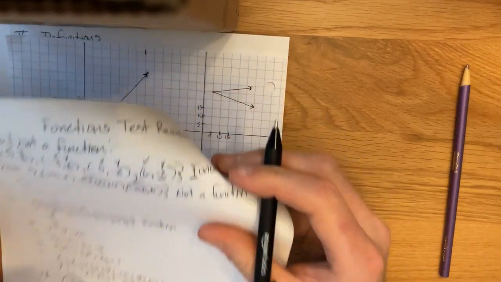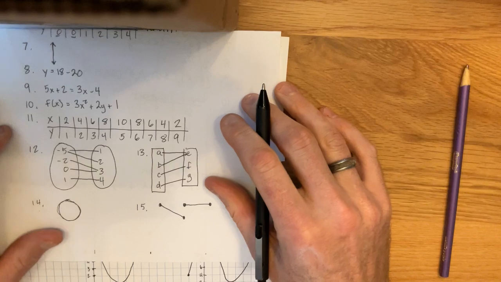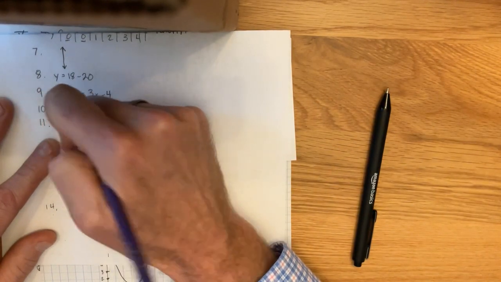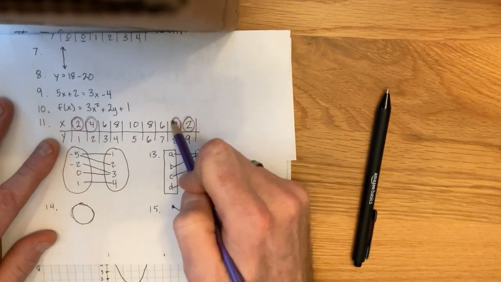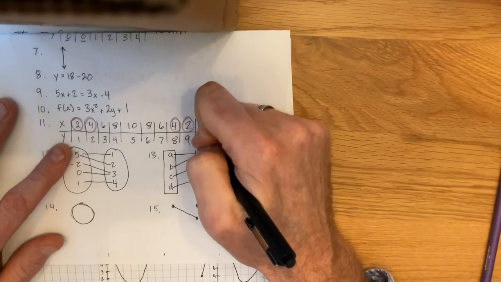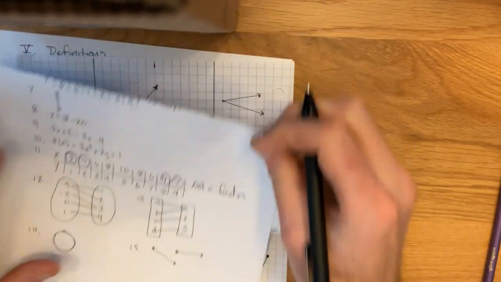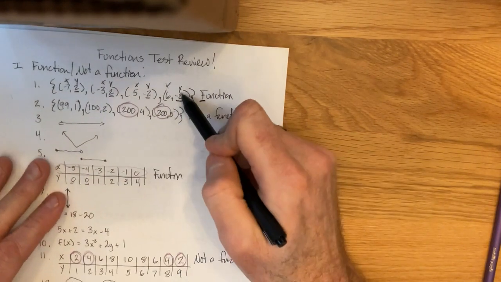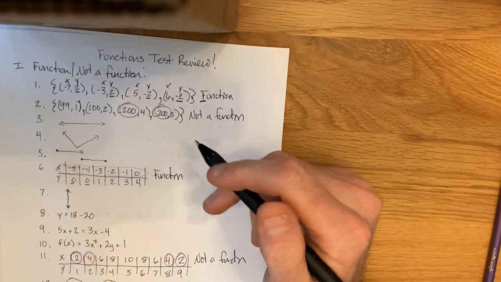As we go all the way down to the bottom of the page, look at this table right here. On this table, we have a bunch of repeated x values, right? So 4 is repeated, 6 is repeated, 8, 6, they're all repeated. So this is not a function. So in situations where you're given x and y values either through a series of ordered pairs or through a table, you're just looking for repeated x values.